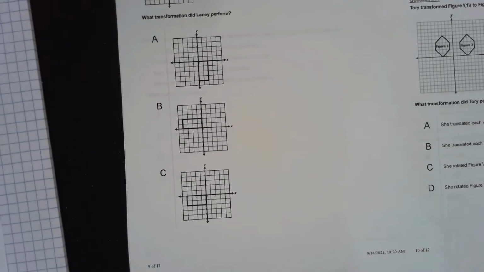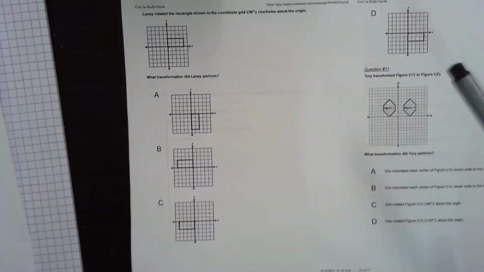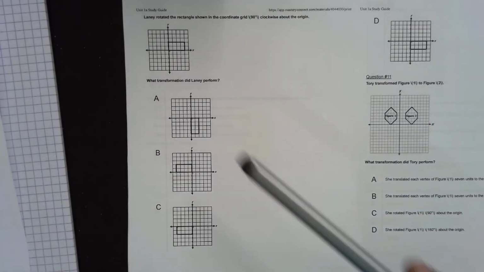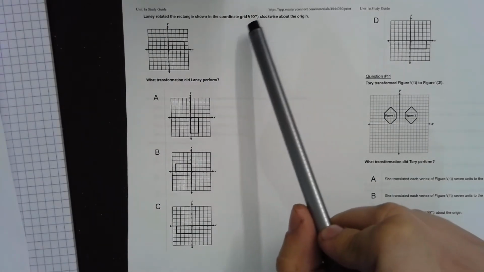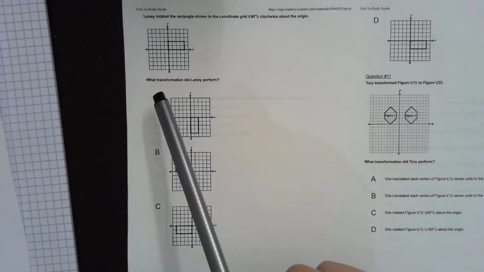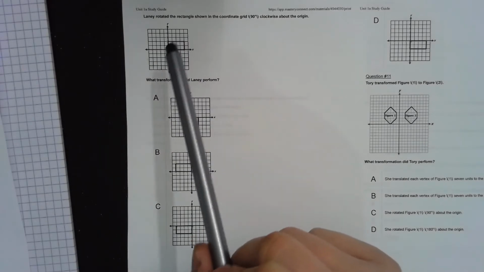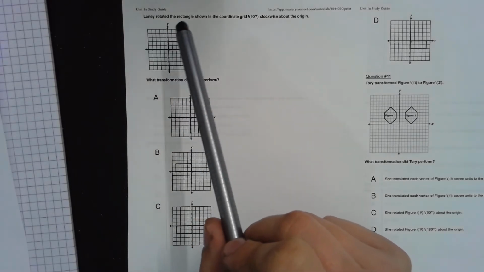There's the rest of number 10. So number 10, looks like part of it is way off over there, but this one, it gives you a rectangle and it tells you that there is a 90-degree clockwise rotation. And it asks, what transformation did she perform? So we are going to, let's see, the rotated rectangle shown.